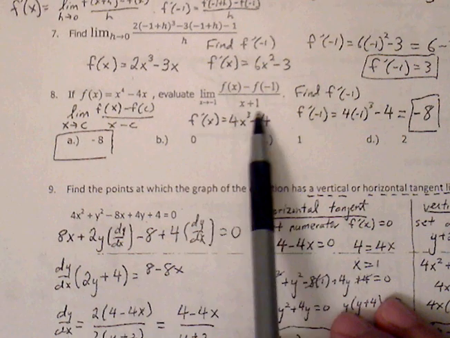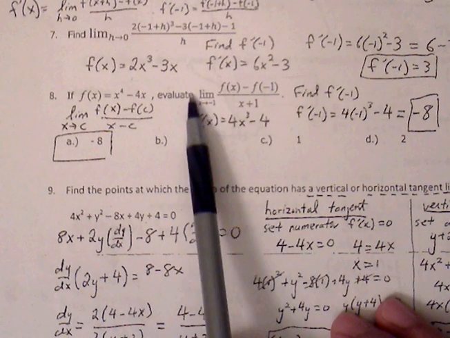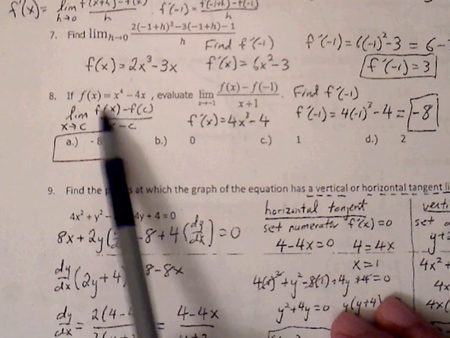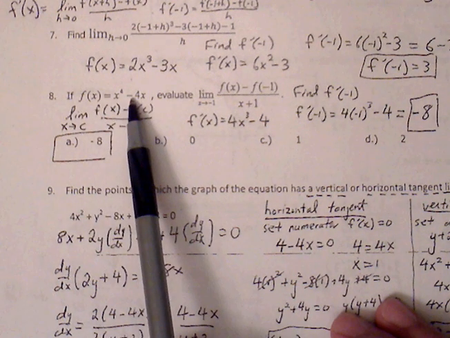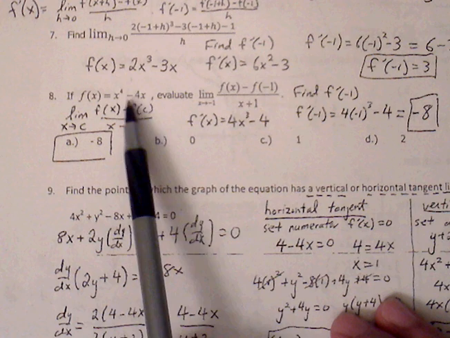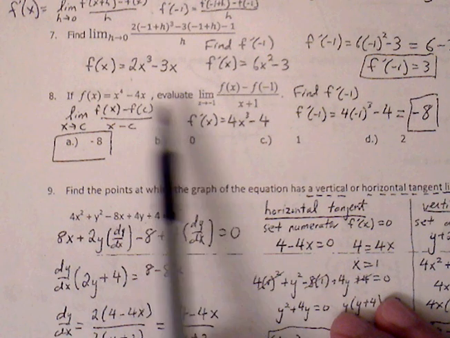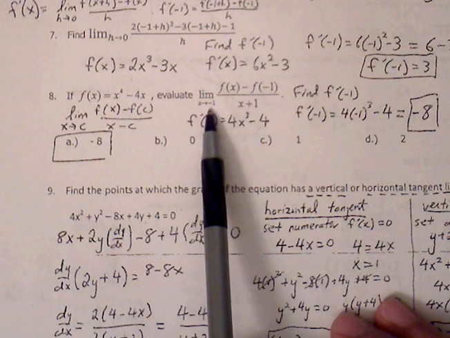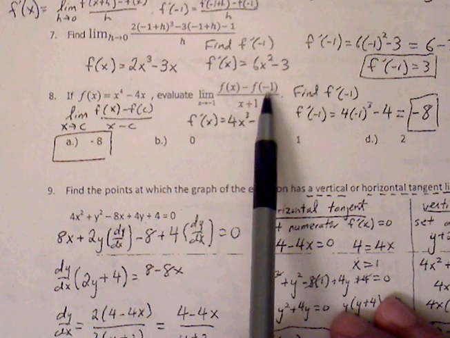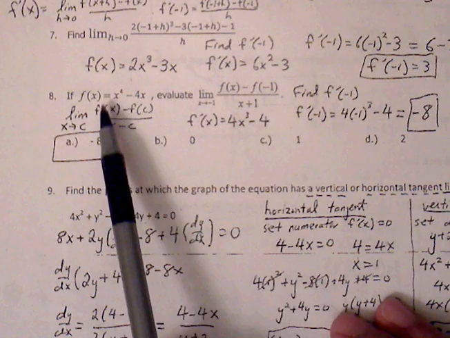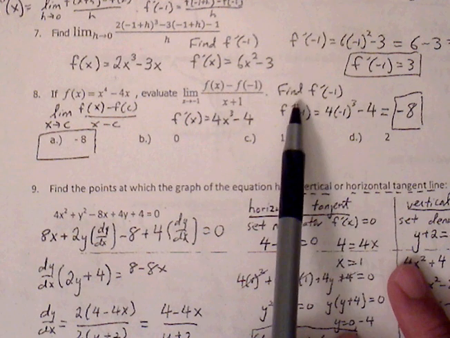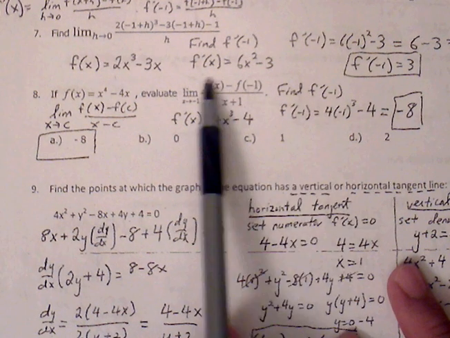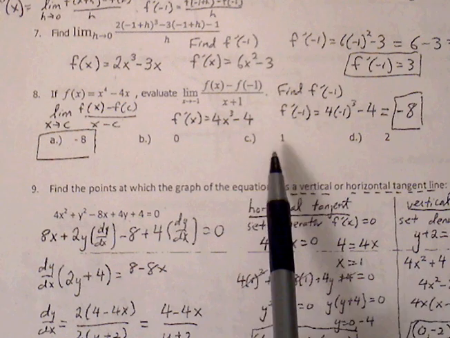So again, the alternate definition here is asking us to find the derivative at a point. But here, they already gave you the function, so we need to figure out what x value it's asking us to evaluate the derivative. It says x approaching negative 1, so negative 1 is going to be the x value that we're trying to evaluate the derivative for. So we need to find f prime of negative 1. This is what this notation is asking us to do.